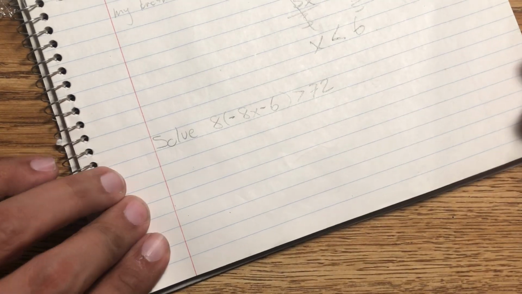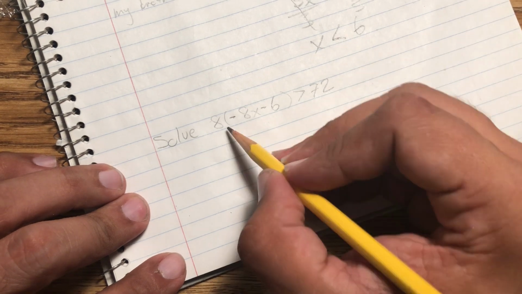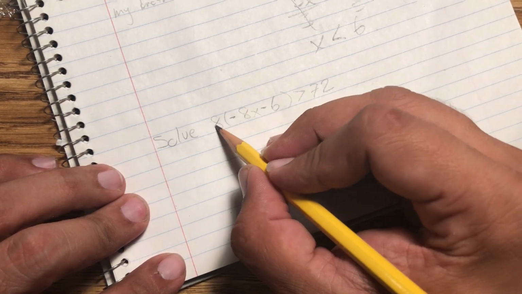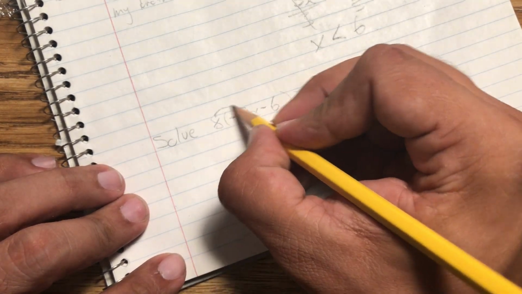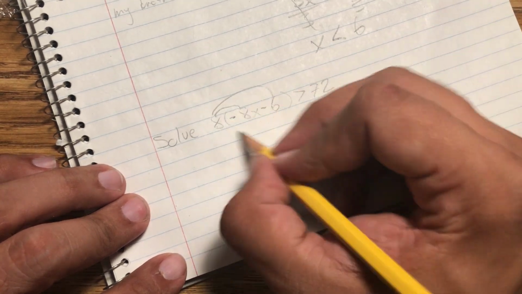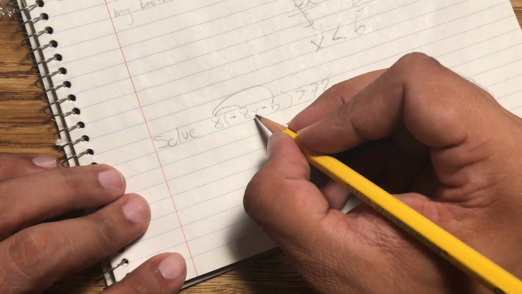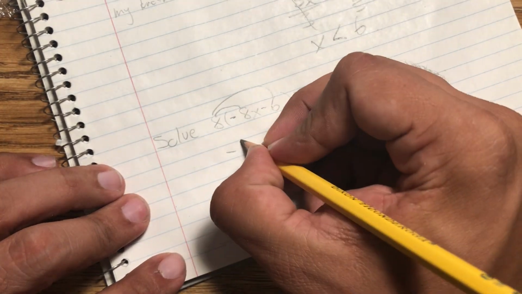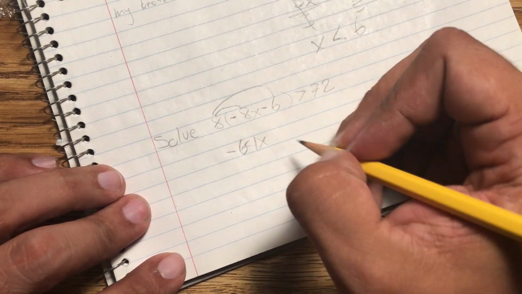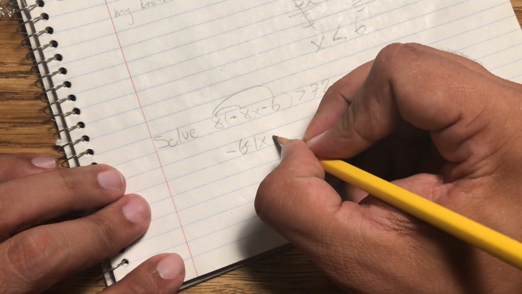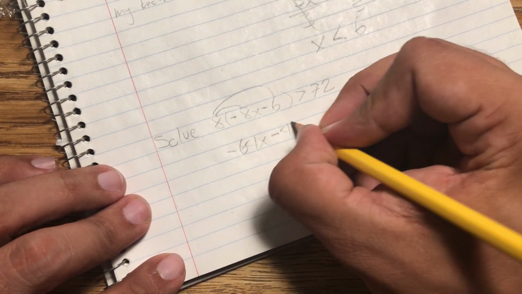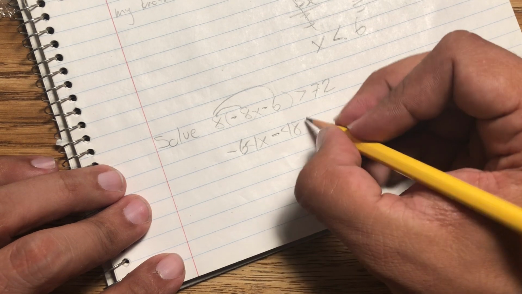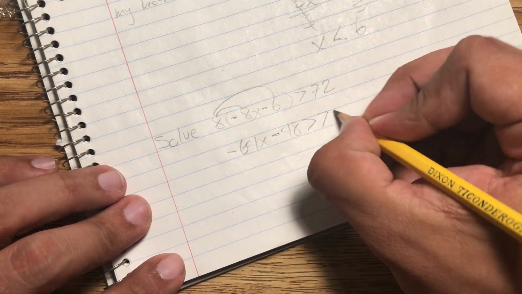Okay, here's this one. Now here, same thing. I can't start until I've shrunk. There's a number here and a number there. So that means I can do distributive property. I can't combine like terms inside of the parentheses because this has a variable and this does not. So now I'm left with negative 64x minus 48 is greater than 72.